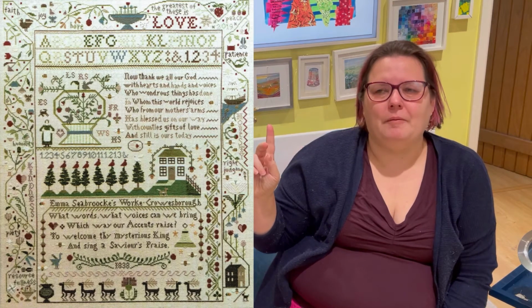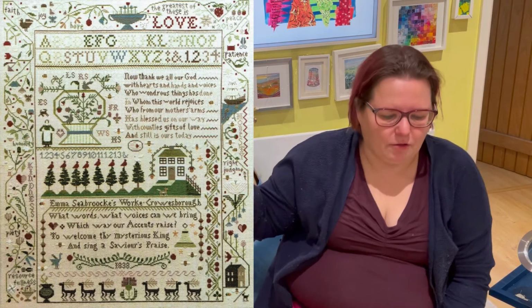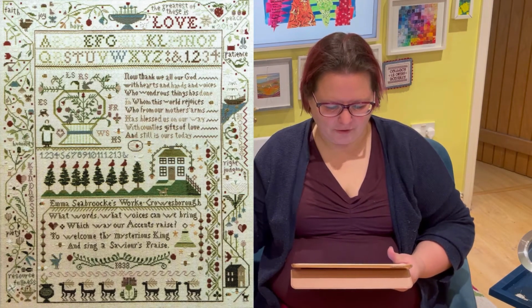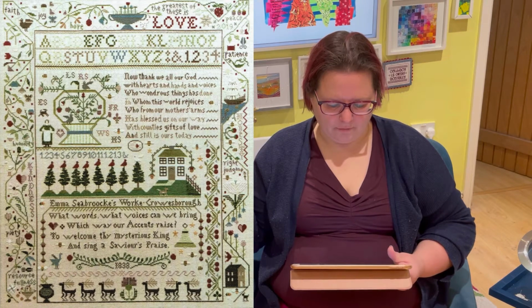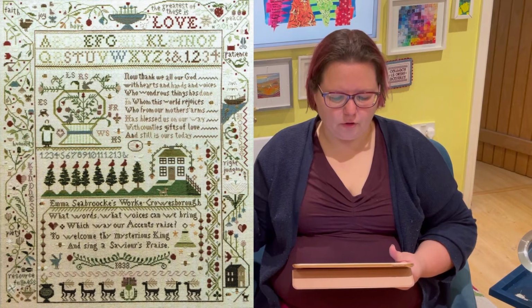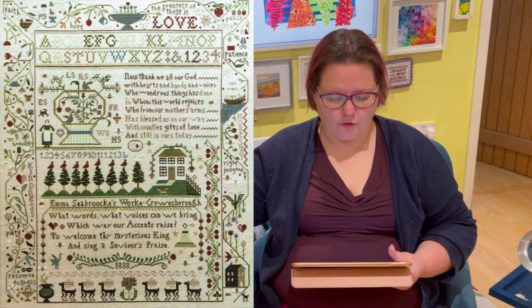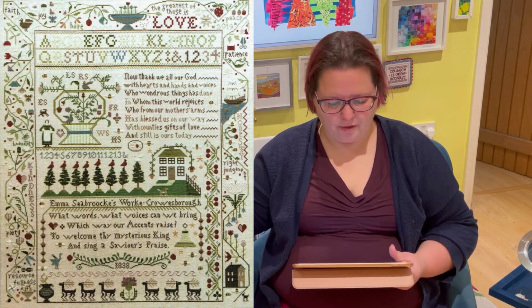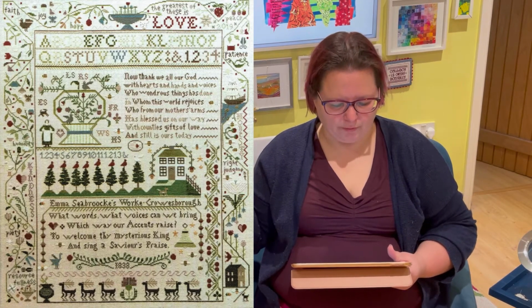It's got a verse from Now Thank We All Our God, which I think is a lovely, lovely hymn. It's got an alphabet across the top. It's got a flower basket with space if you want to put initials. I haven't decided what I will do with that.